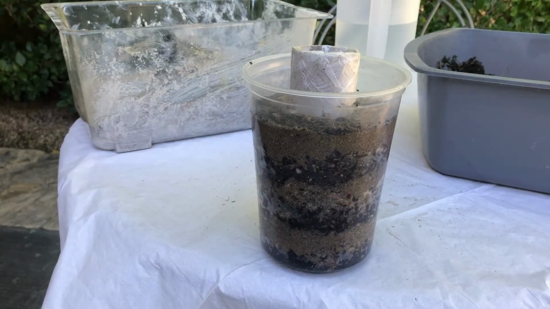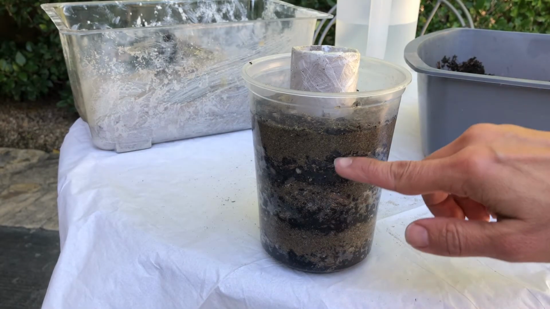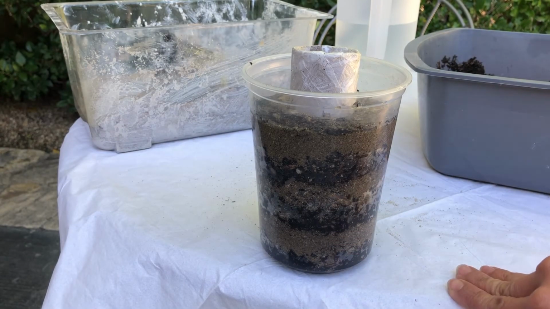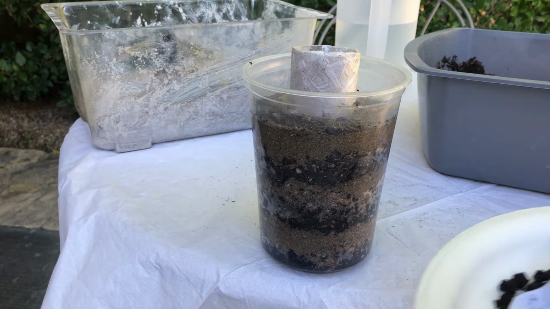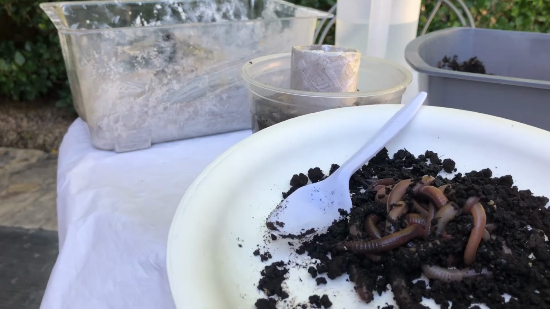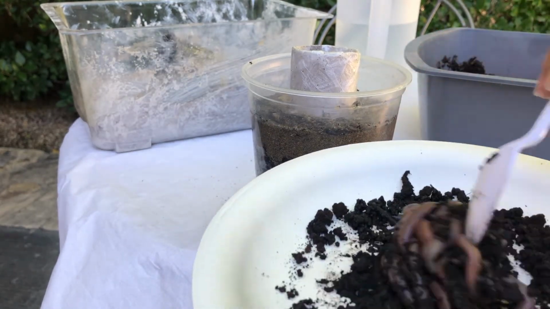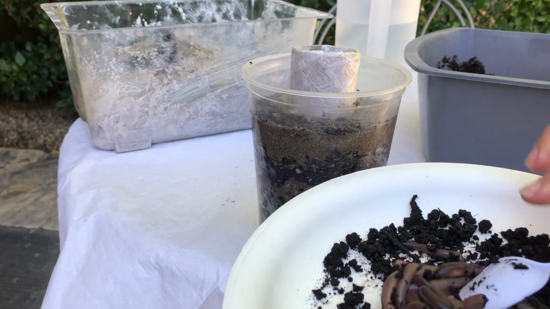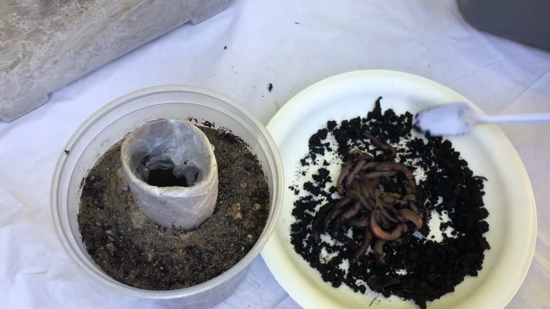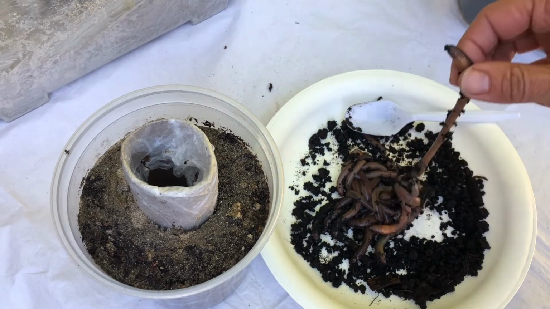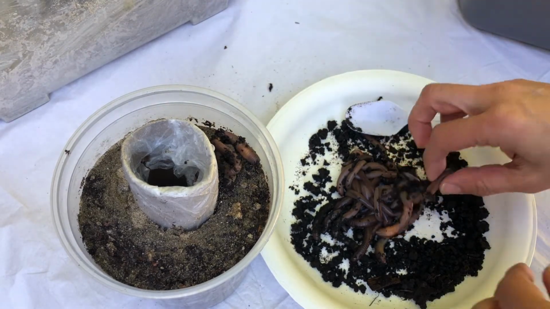Now you'll notice I have 6 very, very even layers of sand and soil, and I can perfectly see each layer. Now I have to add my secret ingredient, and that's going to be my worms. I'm going to take the worms apart, and I'm going to add them one by one.